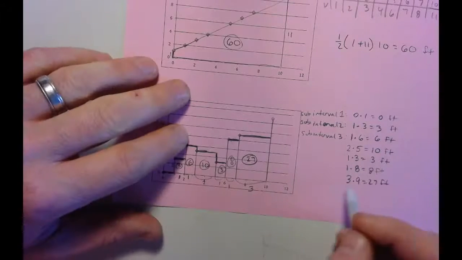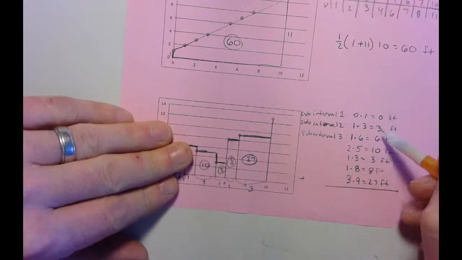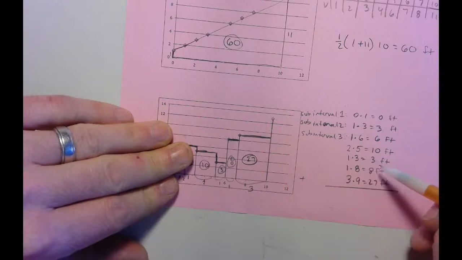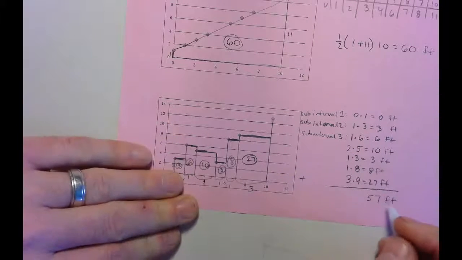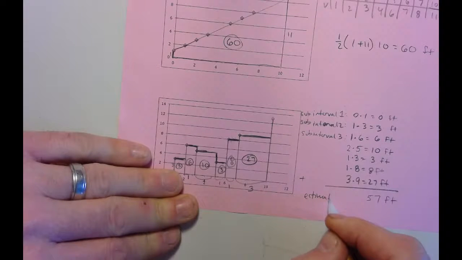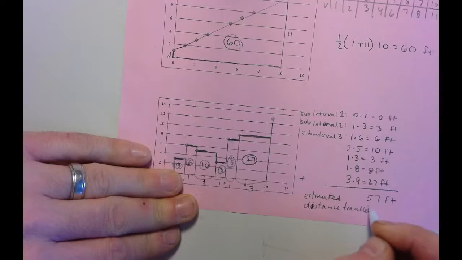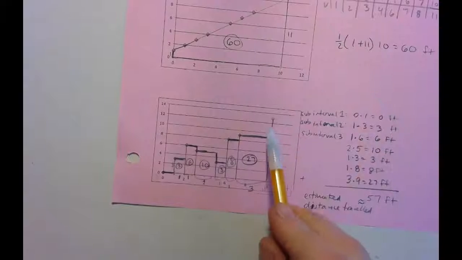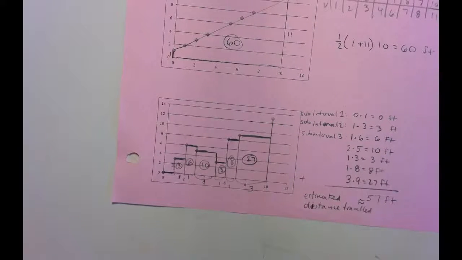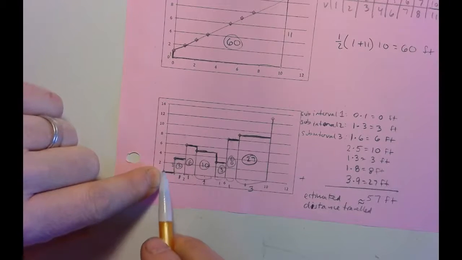Okay. If we add up all those distances, 3 plus 6 is 9, 19, 22, 30. We have an estimate that we've traveled 57 feet. That's the estimated distance traveled over our interval, about 57. I'll put the about symbol because we don't know. Now some people say, well, you didn't use this at all. You're right, I didn't use that at all, because I always use the left endpoint's value.